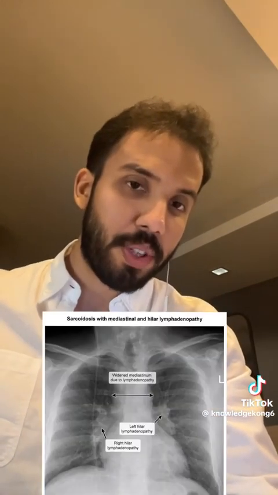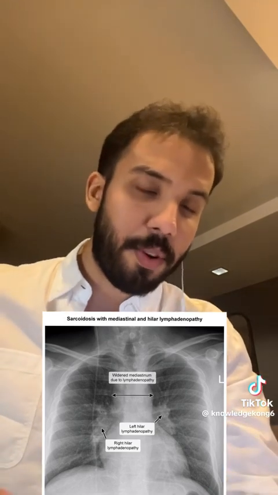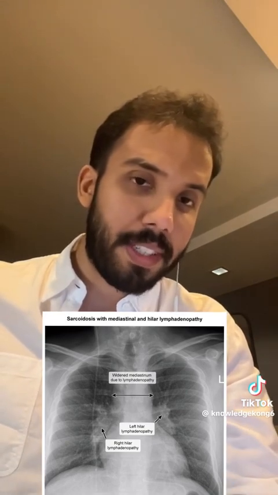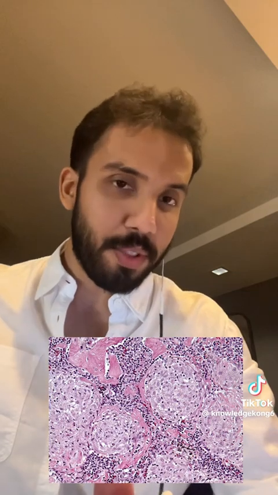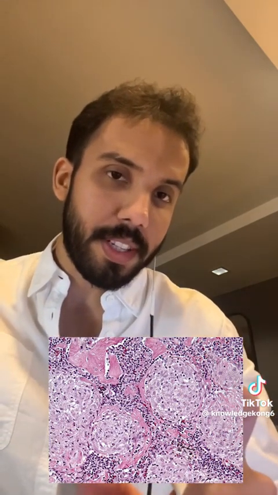And for Step 2, they like to ask you about the diagnosis and the steps of diagnosis. So the best initial test is to do a chest x-ray, and you will find the bilateral hilar lymphadenopathy. You could also see coarse opacities or lung opacities on chest x-ray. Next best step, if chest x-ray or CT are suspicious, you have to do a lymph node biopsy, and that's when you're going to see the non-caseating granulomas.